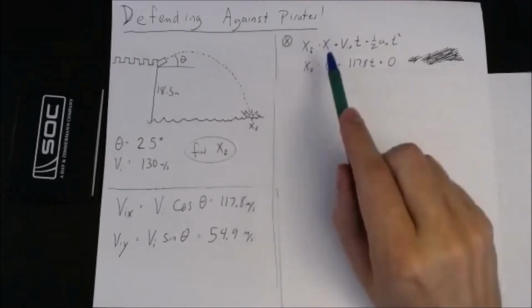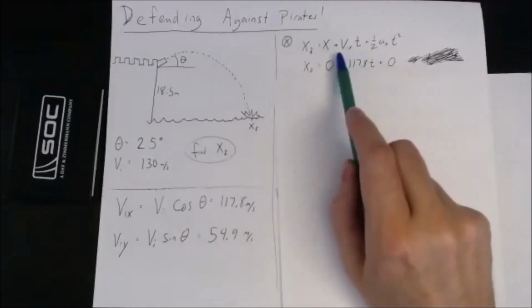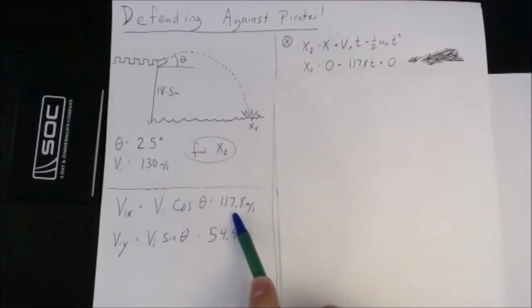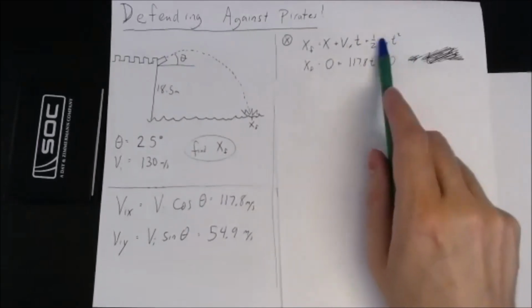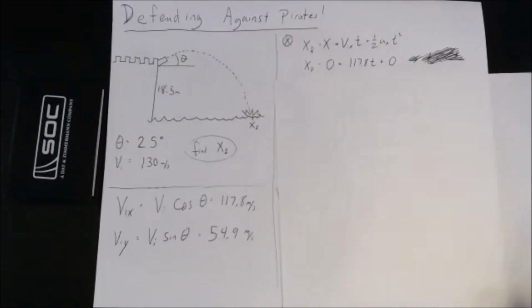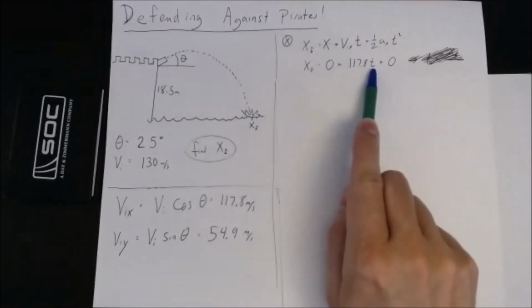And we can write that down. X final is equal to 0, because we're taking our initial x to be 0, plus the initial x velocity, which we figured out down here, times the time, which we don't know, plus 0 because this whole thing is 0. Well, we can't really finish that because we need to know the time.